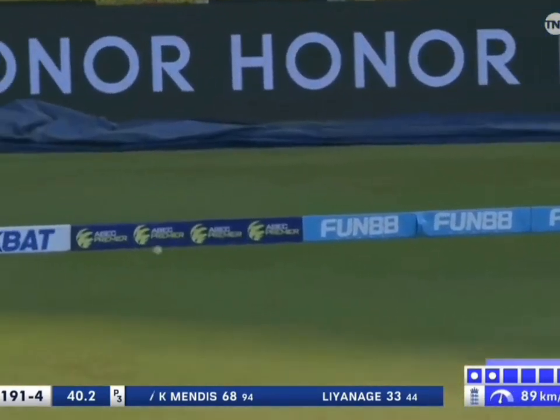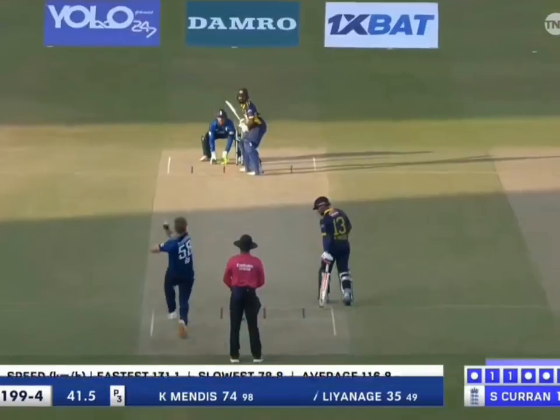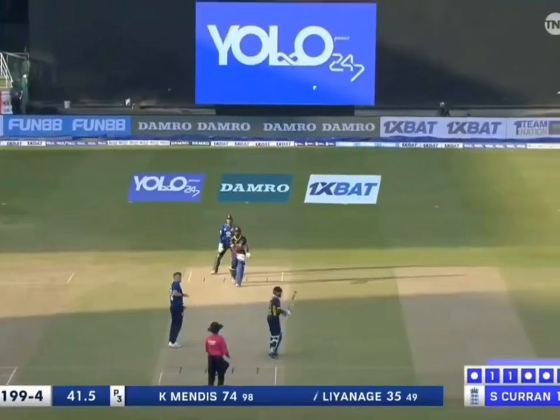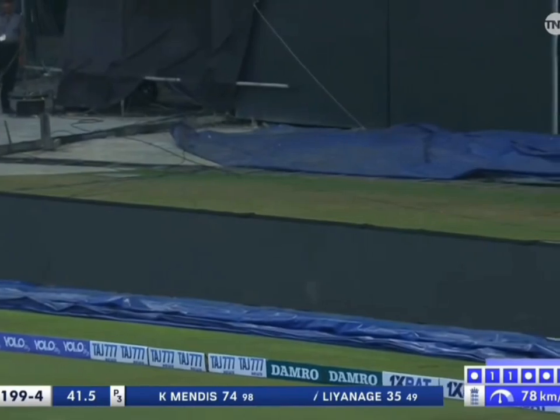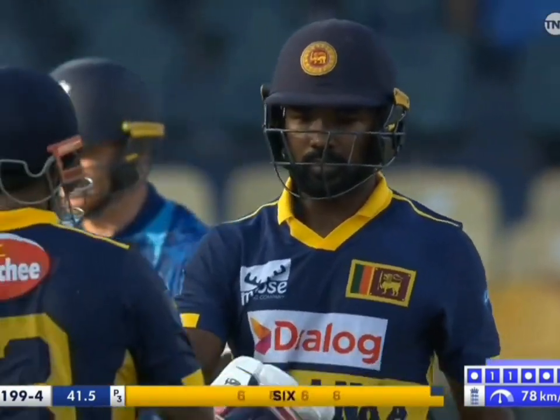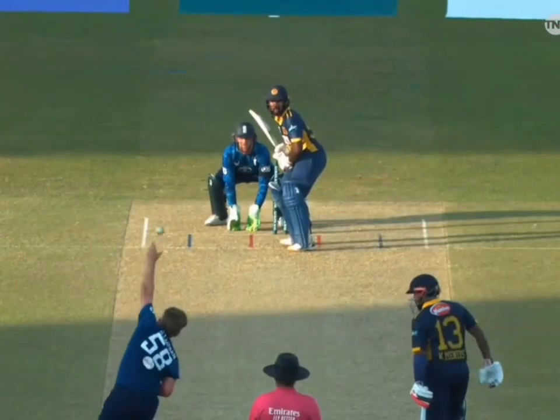Oh, got a bad bounce. Gets a boundary. Yeah, that's the moon ball. And it has gone all the way, very nearly hit the moon. It's gone for 6. The 200 is up. 42. Slowly it might turn.